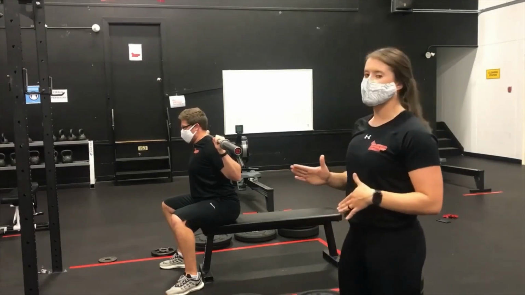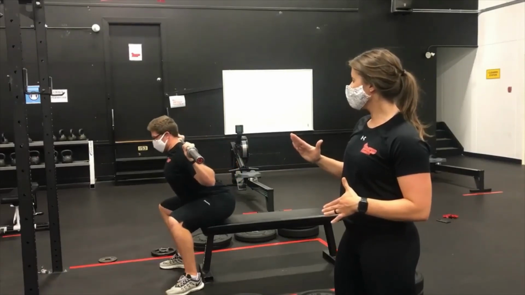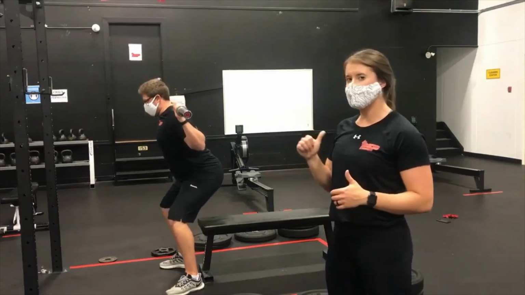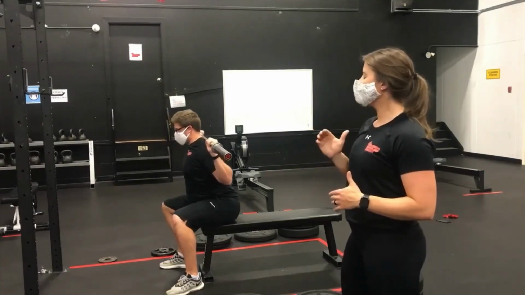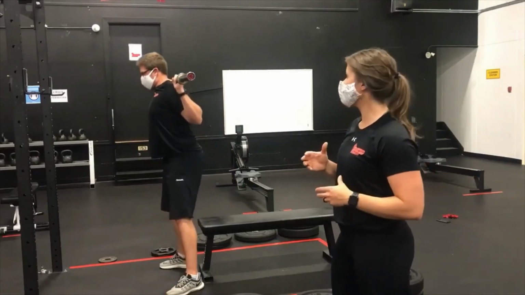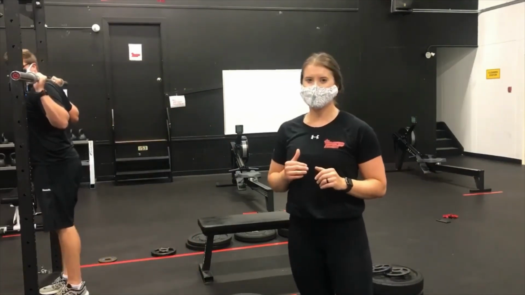From here, he's going to initiate the movement by hinging forward and then rising up, just like so. So same thing. He's going to send his hips back and down to descend in that squat. To initiate it, hinging forwards, recruiting the adductors, glutes, hamstrings, and then driving back up. So that is a box squat.